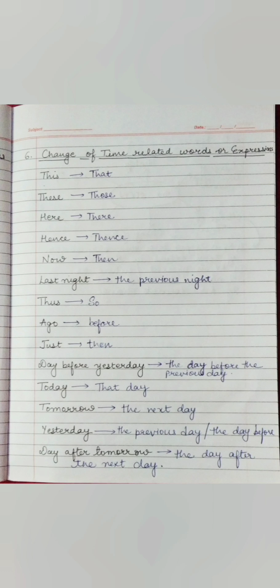Day before yesterday will change into the day before the previous day. Today will change into that day. Tomorrow will change into the next day. Yesterday will change into the previous day or the day before. Day after tomorrow will change into the day after the next day.